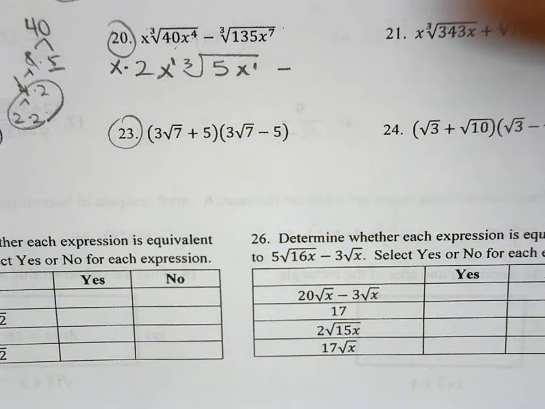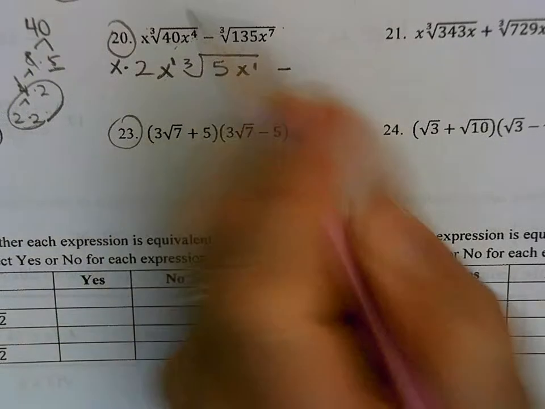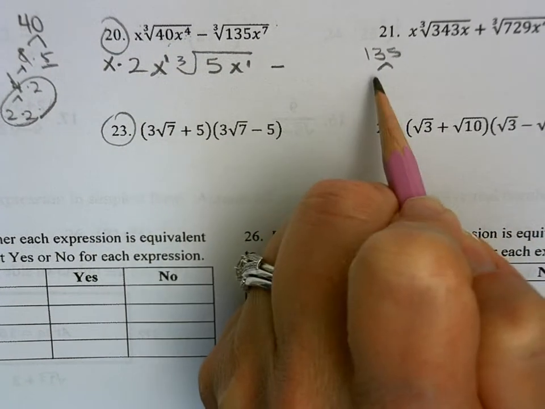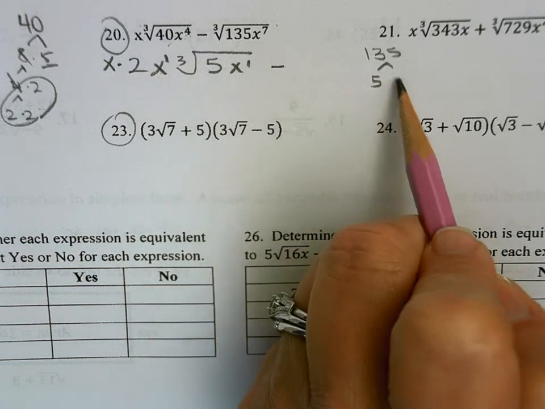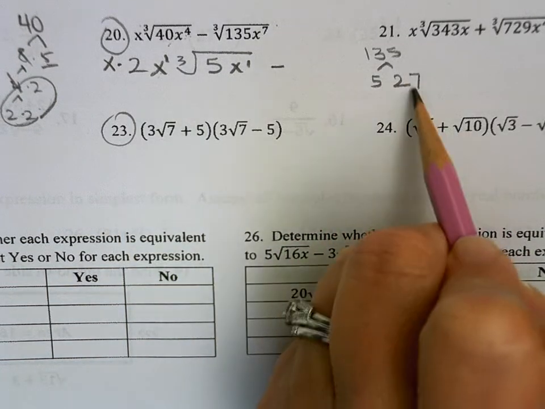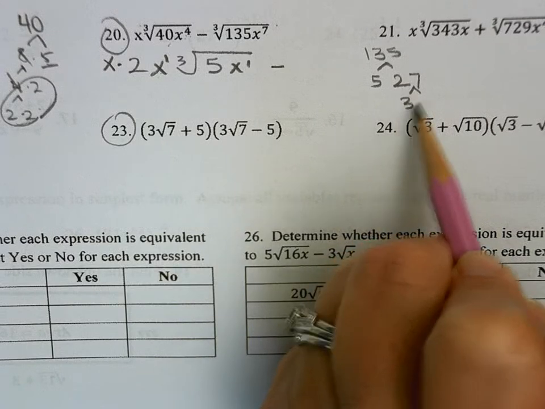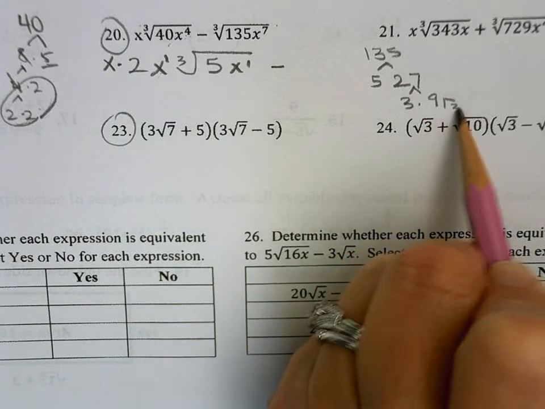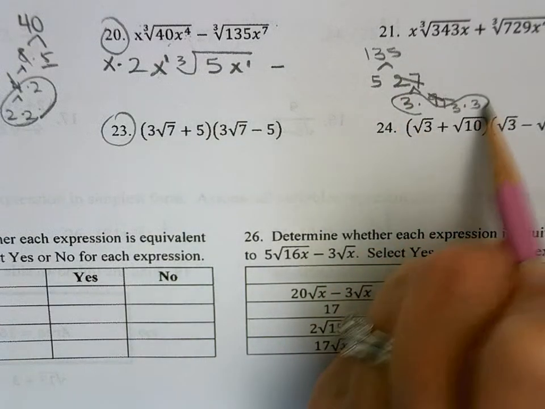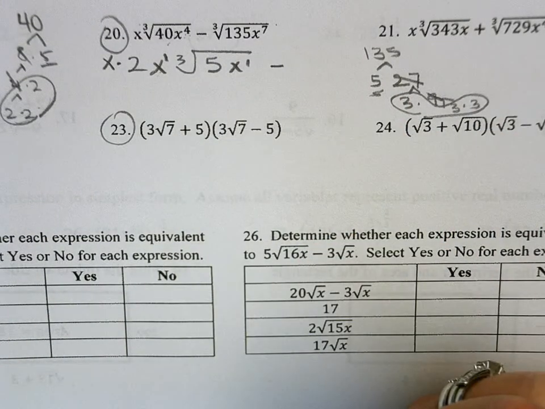And then I have 135, so I'm going to do that over here. So I know 5 goes into that. And then 27. So I have a group of 3 and then a 5 left over.